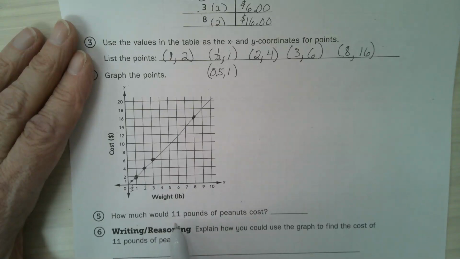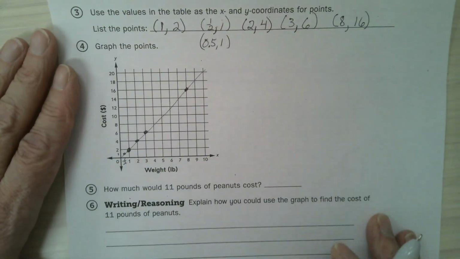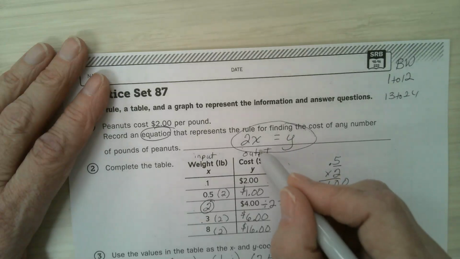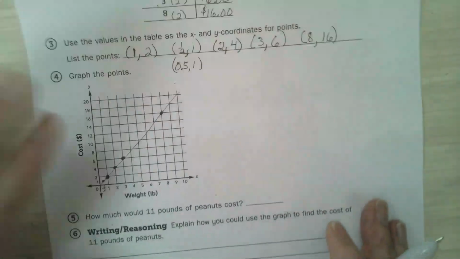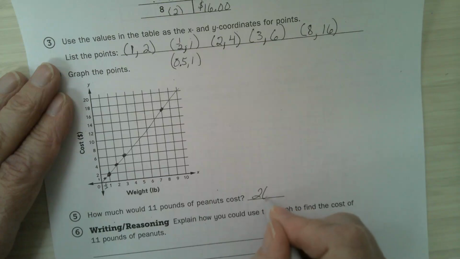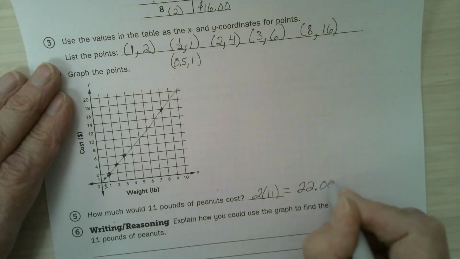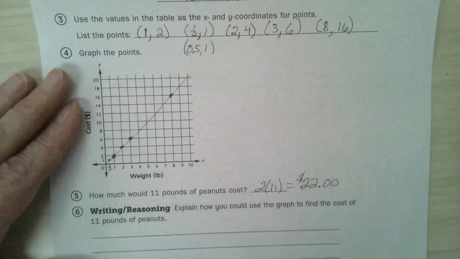How much would 11 pounds of peanuts cost? Well, if we go back up and look at our rule, 2x equals y. Replace x with the value of 11. 2 times 11 will give you 22, and the answer will be $22.